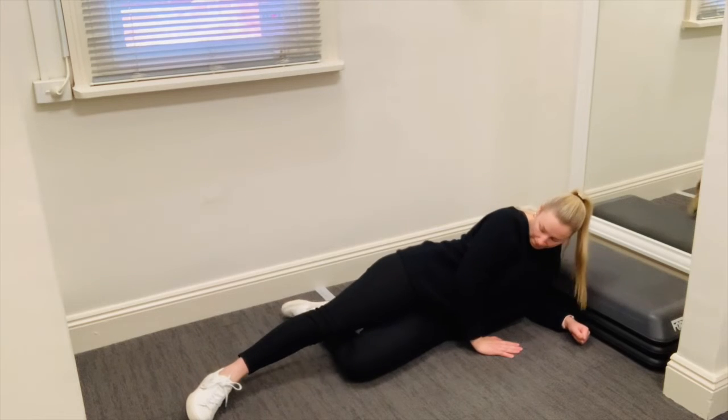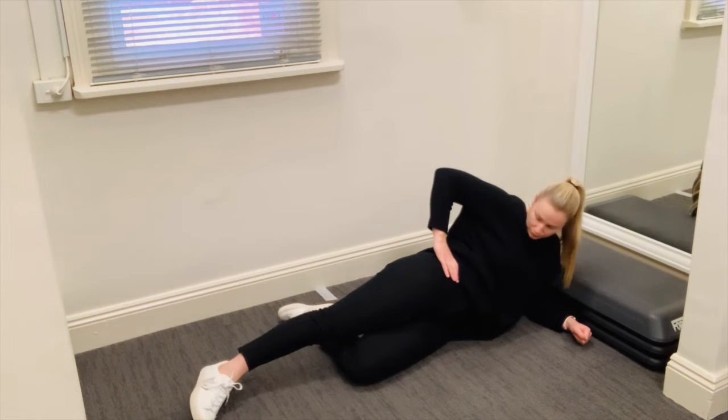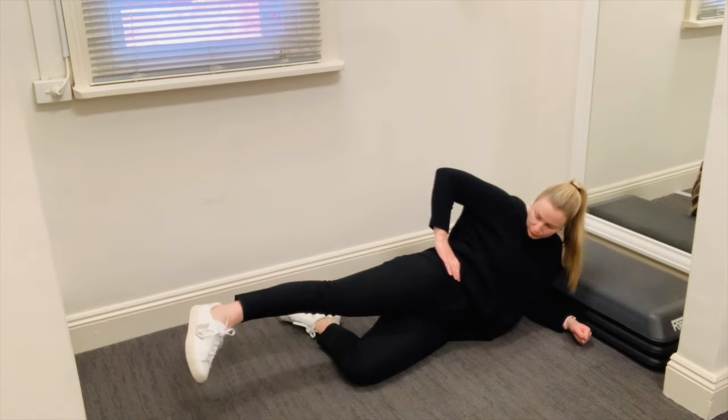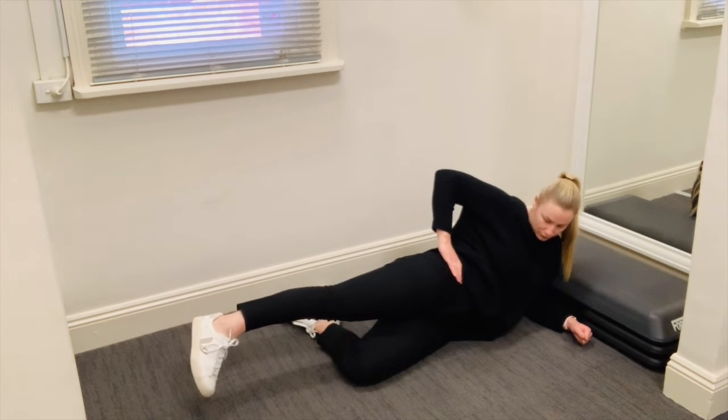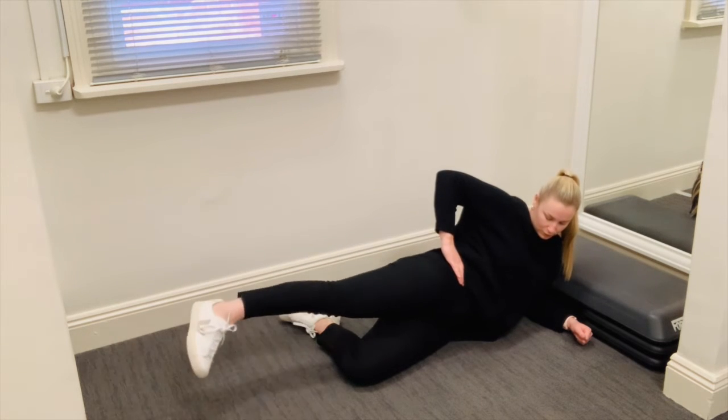Exercise number 2 is a strengthening exercise for the gluteals and abductors, which again, as I've spoken about, are commonly weak. So I want you to lie on your side, keeping your bottom leg bent and your hips staying on top of one another. You're going to raise your leg out to the side away from your body and turn your foot to face the ground to create some external rotation through the hip joint.